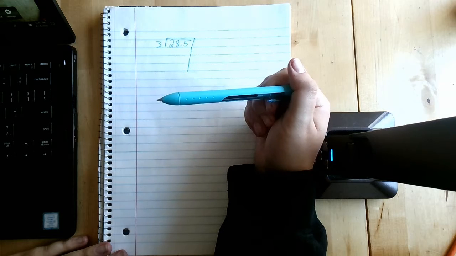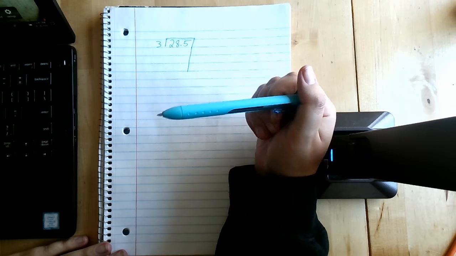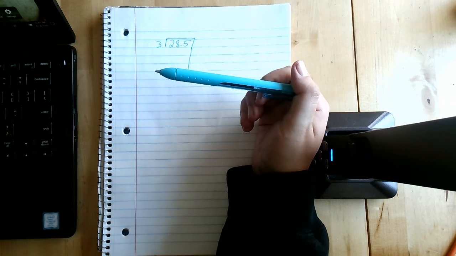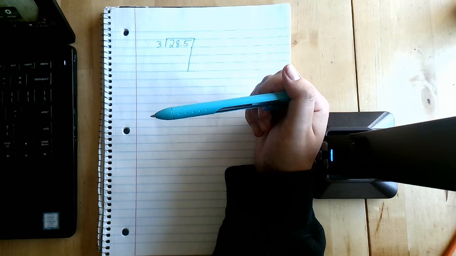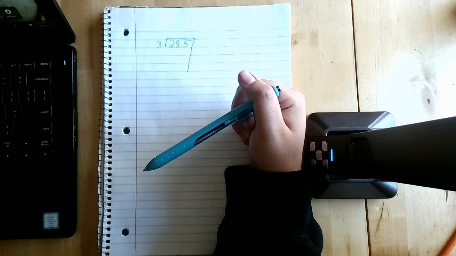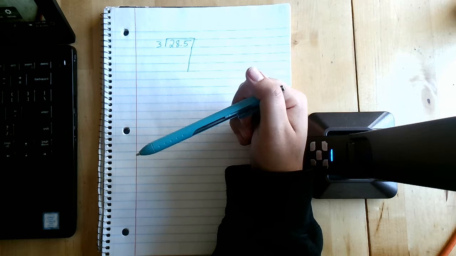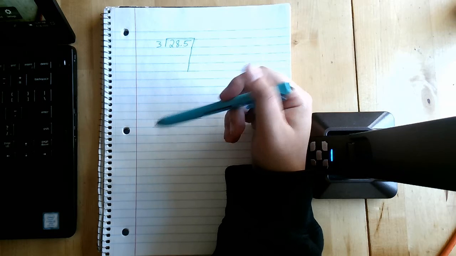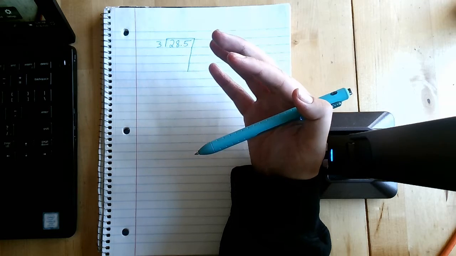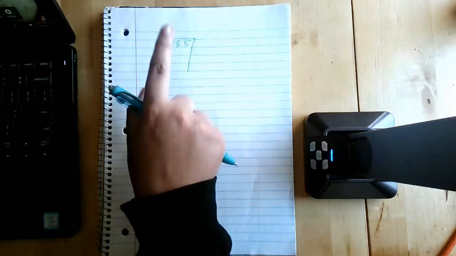Today we're going to be talking about dividing with decimals. The first strategy that I'm talking about here is if you don't know your times tables quite well yet. Maybe you use a multiplication chart. You just don't have those memorized and you cannot tell which product would be closest to your dividend.